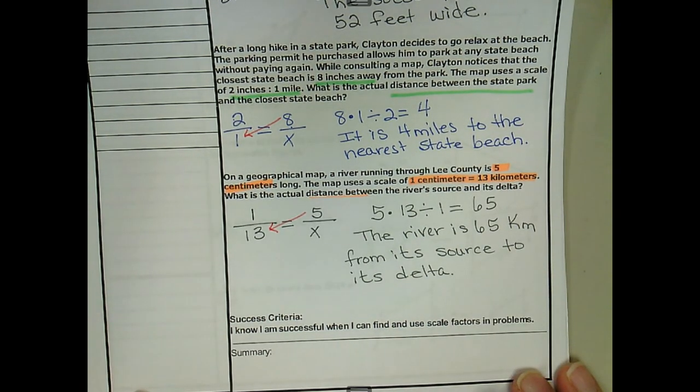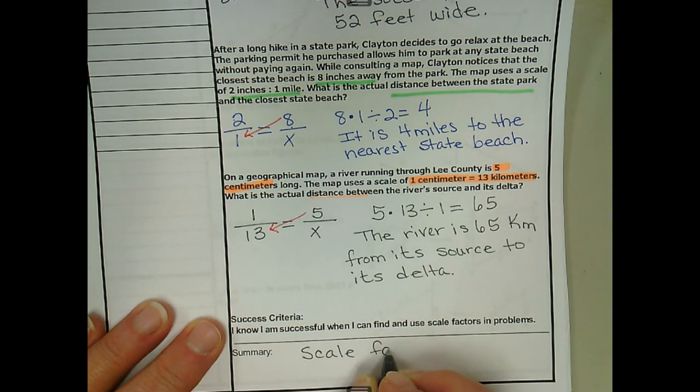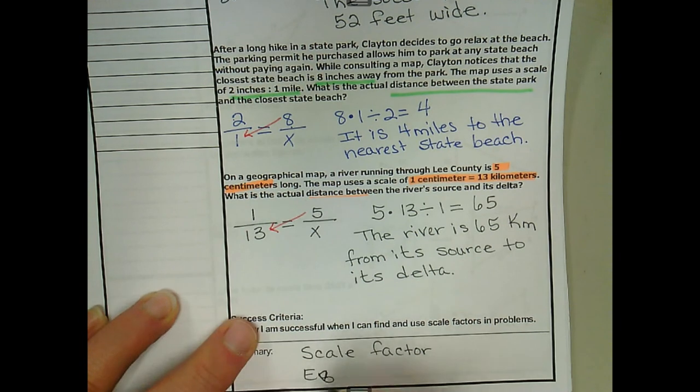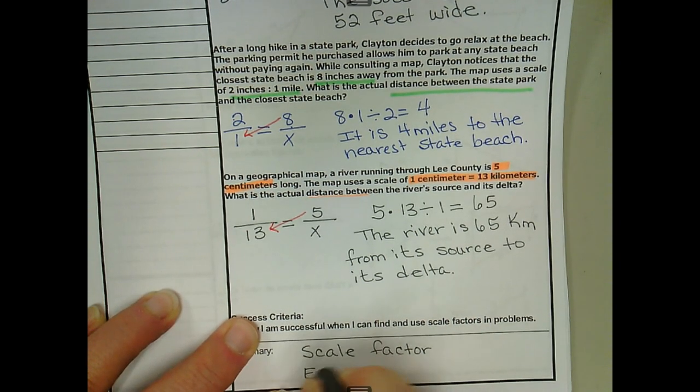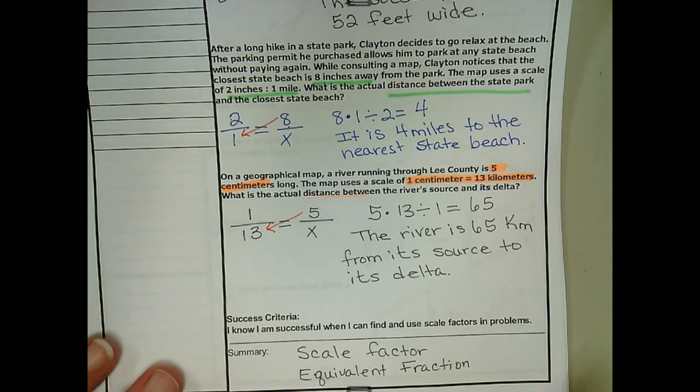Okay, so I know I'm successful when I can find and use scale factors in problems. So we are finding the scale factor. We are solving equivalent fractions. And then we're deciding what they actually mean.